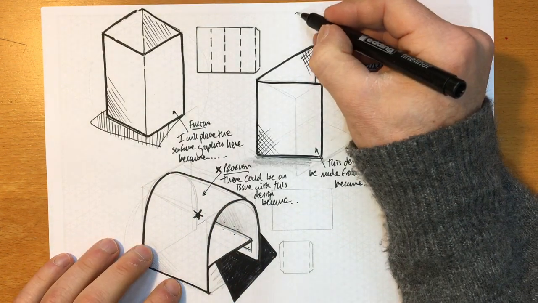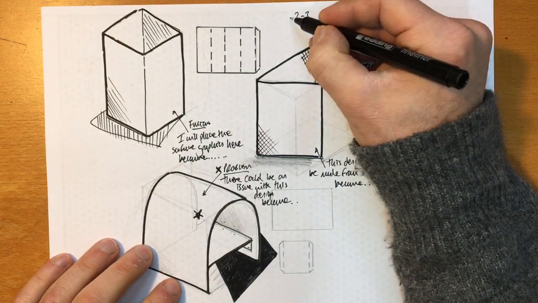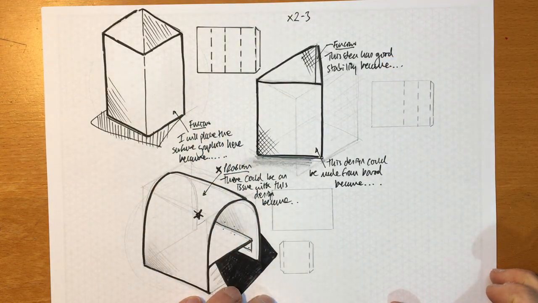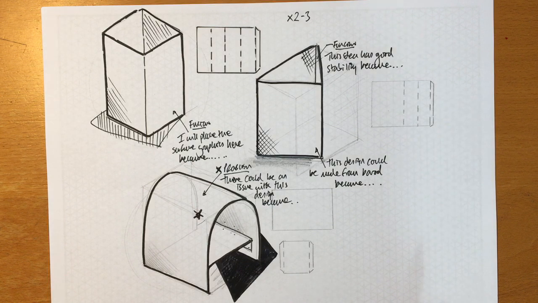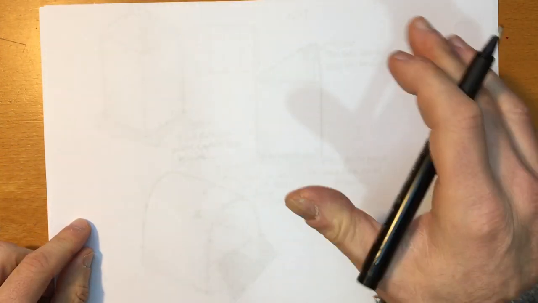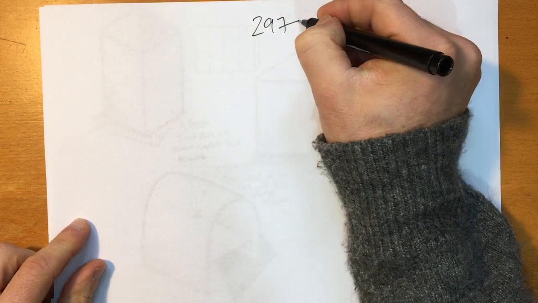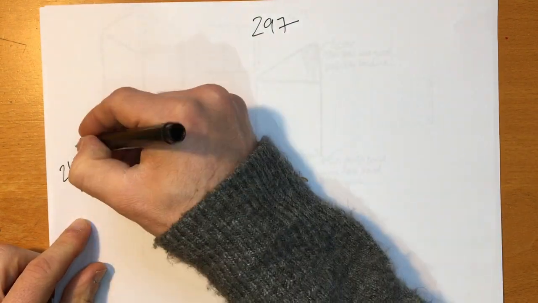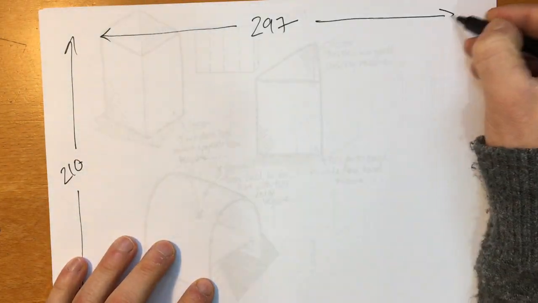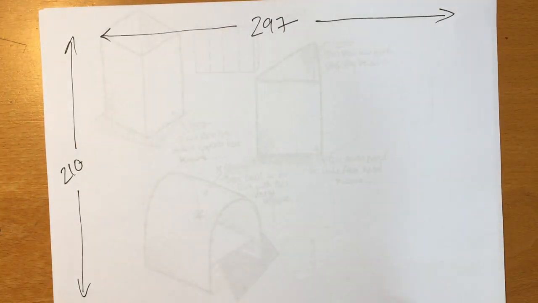So we're looking for maybe between 2 to 3 annotations per idea, using your prompts down the side of the sheet in your booklet. And then the next thing we want to do is try and put the dimensions on. Now we've got some size restrictions. This is a piece of A4 card that we're going to be using. The A4 measures 297 this way and 210 this way on the side. However, if we were to make our product using those sizes, it means that when we come to print it out, some of it will be cropped off.